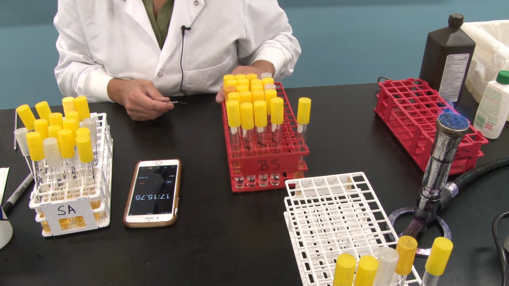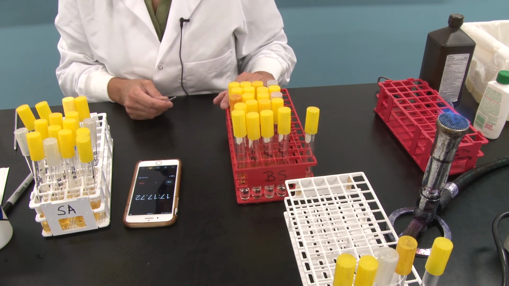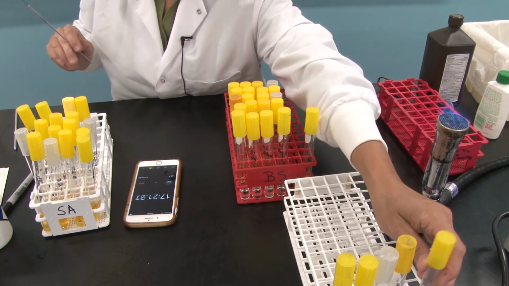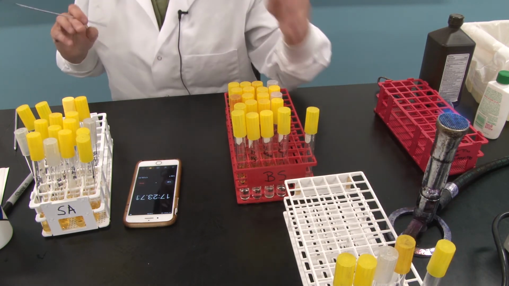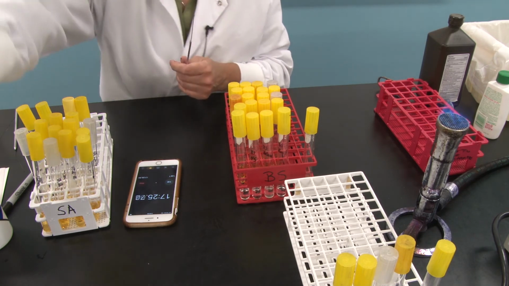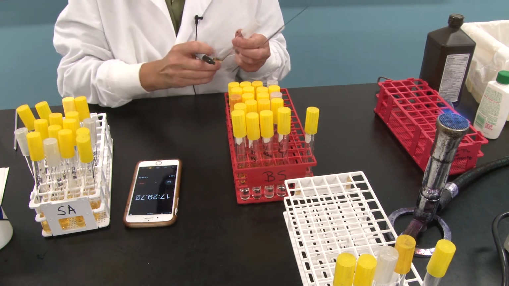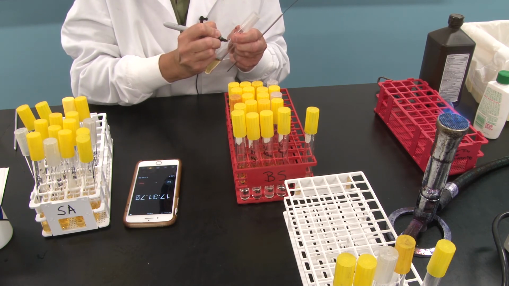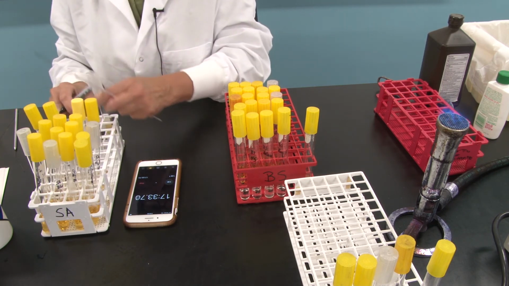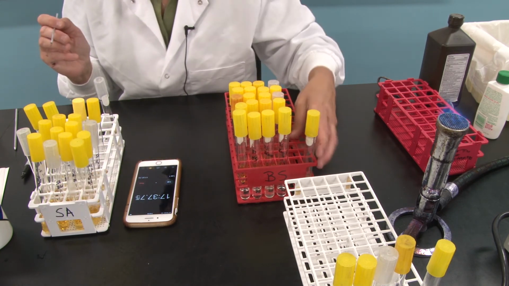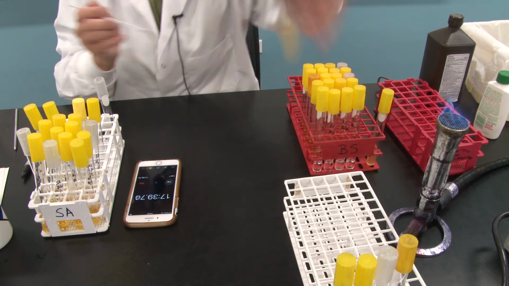One other thing that we do need to do is we need to inoculate a control. So I'm going to grab a tube of nutrient broth. I'm going to label it Staph aureus, and before you leave, right now, I am going to take Staph aureus from my stock here, and I'm going to inoculate the control.